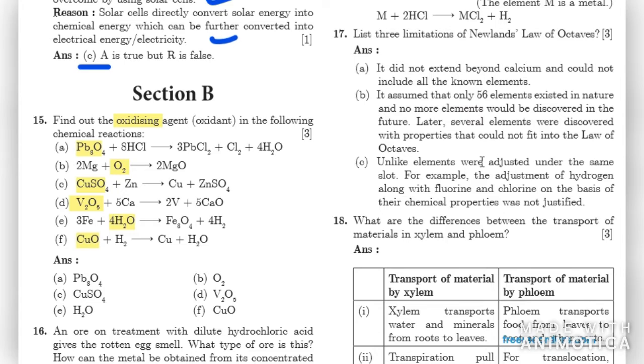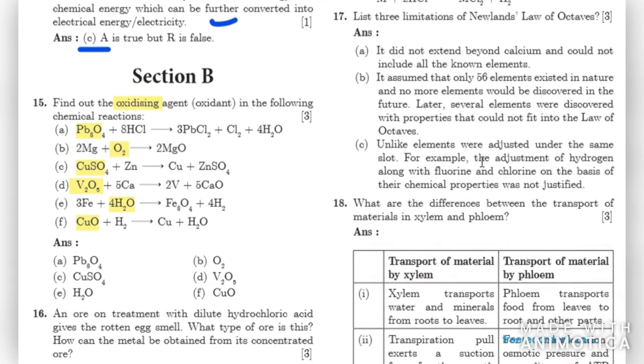Then the third part, unlike elements were adjusted in the same slot, like the adjustment of hydrogen with fluorine and chlorine on the basis of their chemical properties. He couldn't justify how he adjusted this. So those are the 3 limitations of Newlands' law of octaves.